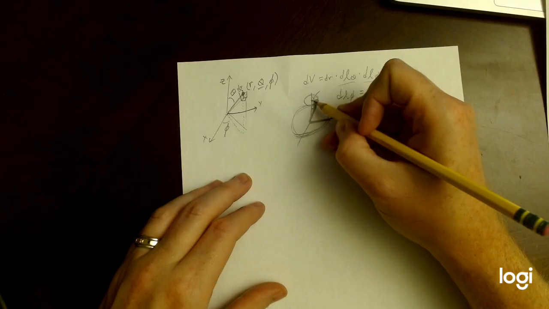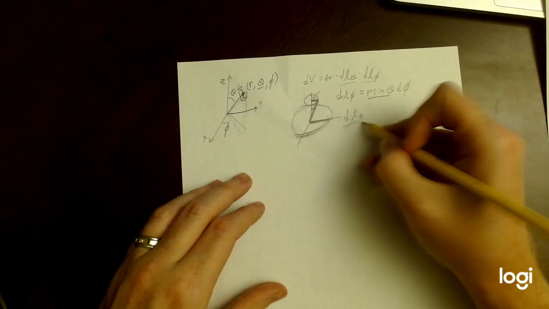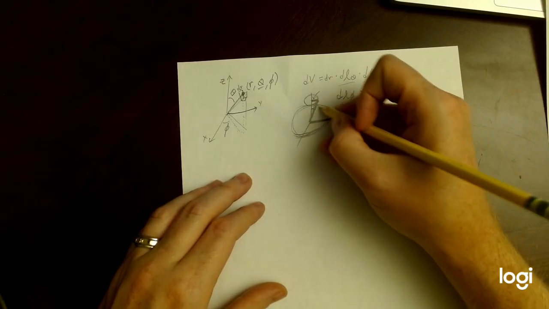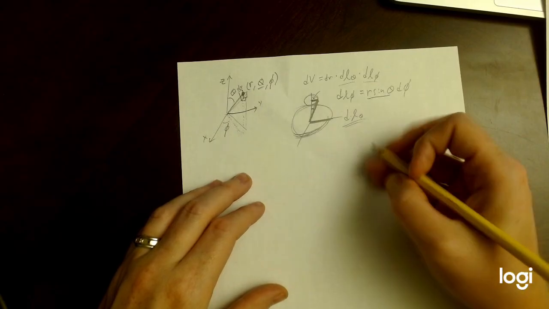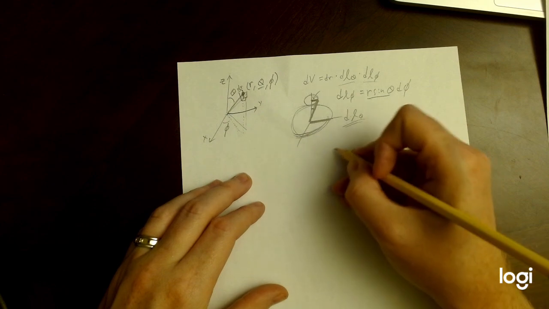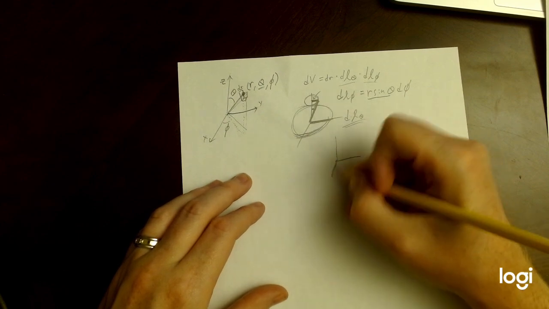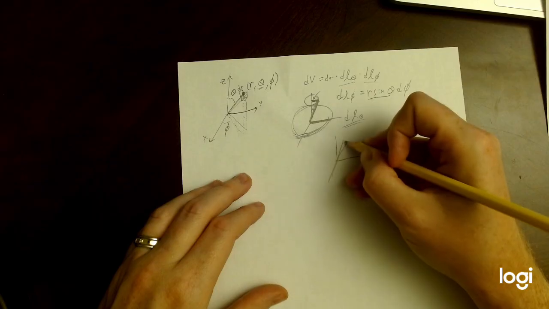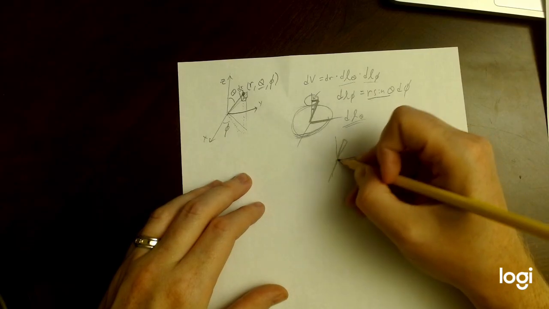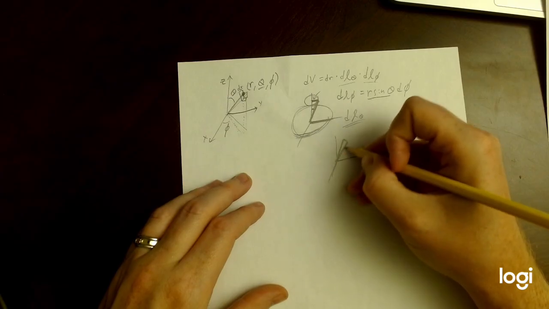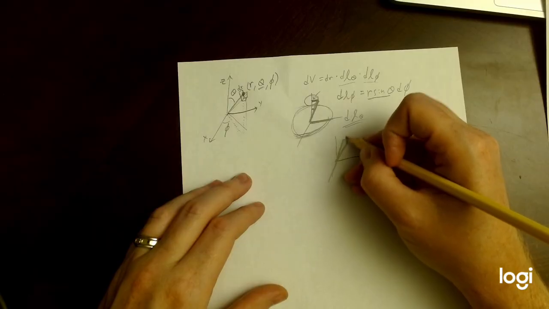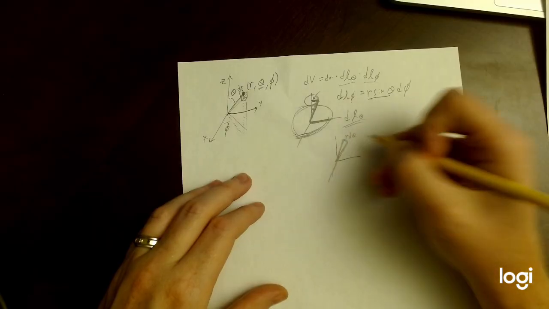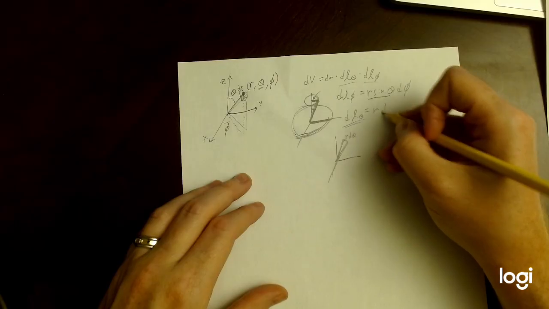As I vary my theta coordinate, my polar coordinate, this arc length will just always depend on just this r, and the amount of this arc is just going to be r times d theta. So this one's a little simpler, r d theta there.